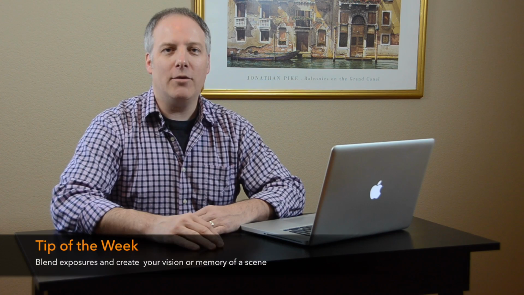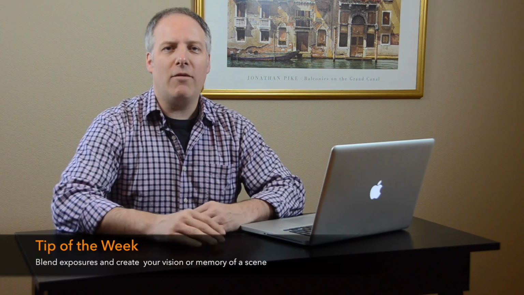So the tip of the week is to craft that version of your reality by blending exposures. And depending on where you fall on the scale of post-processing, this may not be something you're comfortable with. If you prefer to be very, very true to a scene and only take what the camera captured in a given shot, that's fine. It's totally fine. This technique would not be for you.